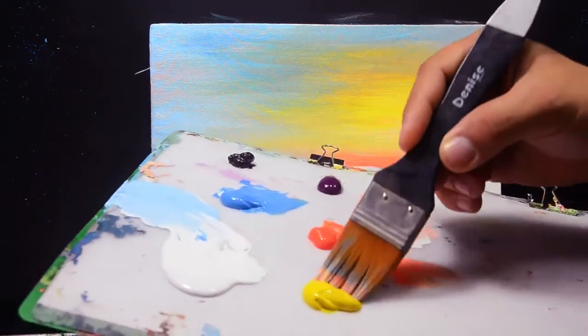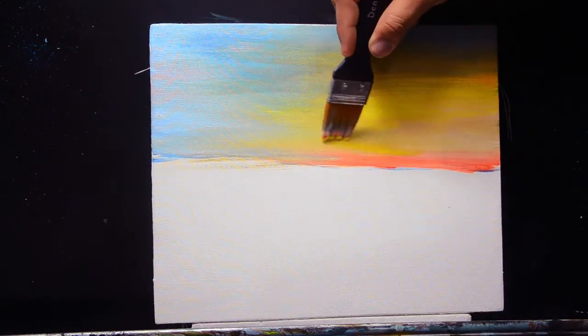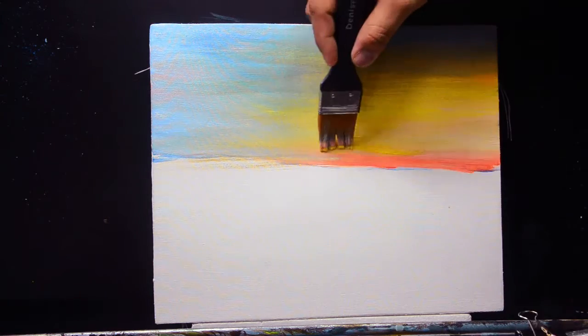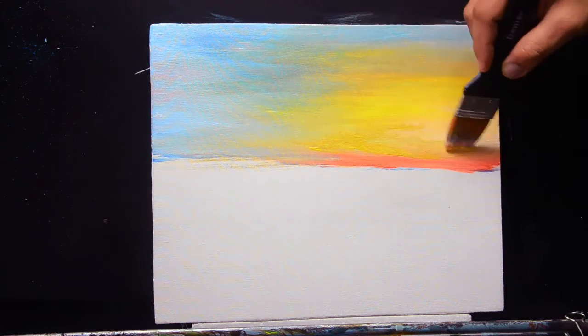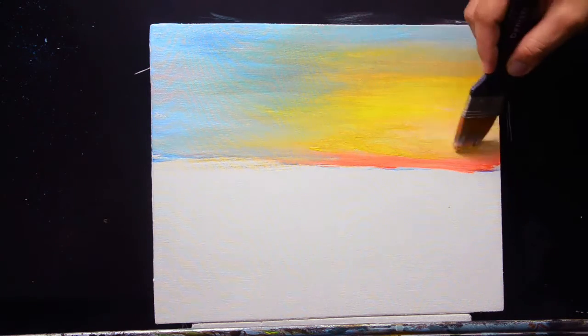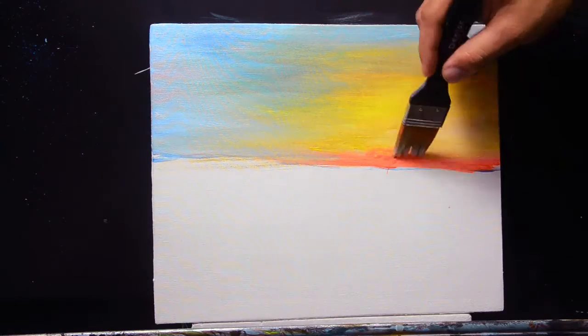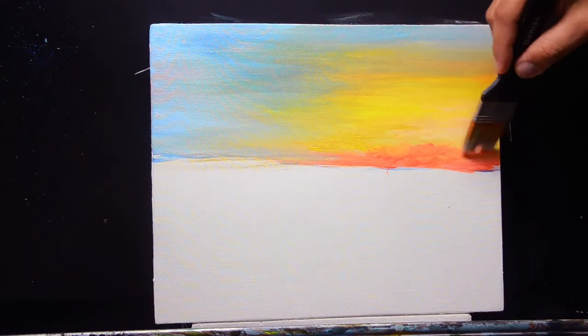Then the cadmium yellow. I'm going to add cadmium yellow here, or the yellow. You can also use your primary yellow or the Hansa yellow for this. Then the orange yellow here, fluorescent orange yellow at the very bottom of this area.